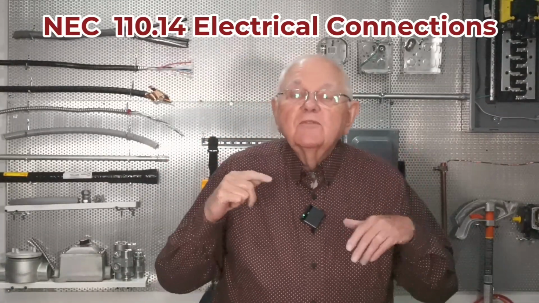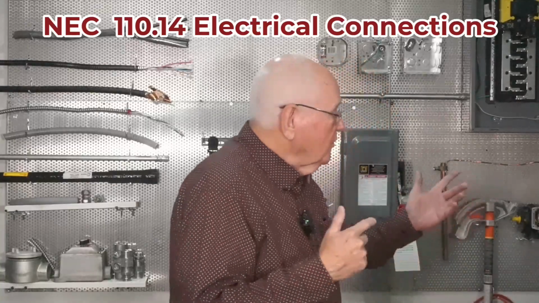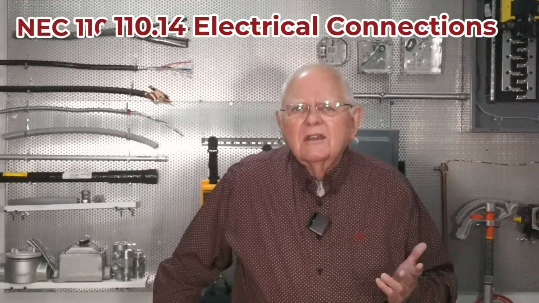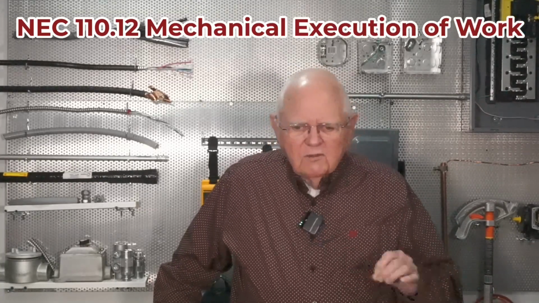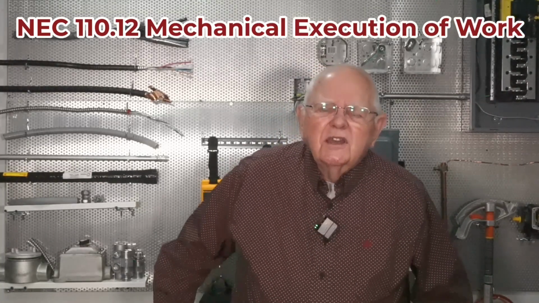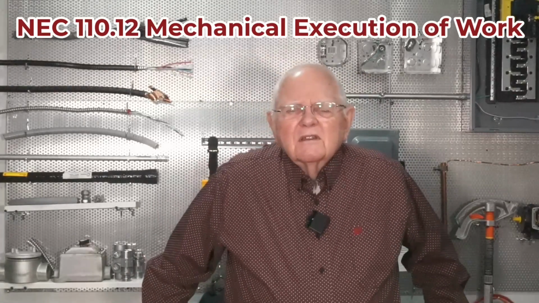Now, before you close things up like a panel, whatever, if you've been working inside, doing some wiring in maybe a larger control panel, make it look like a professional was in there. Take a look. Don't leave a bunch of little stripped insulation pieces down in the bottom of your cabinet. Clean it out.